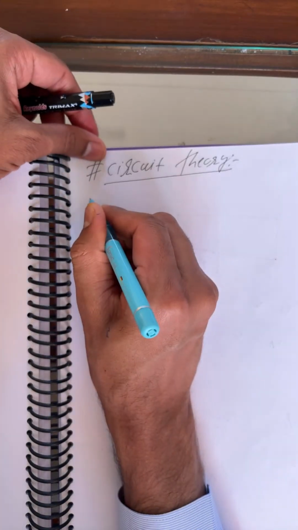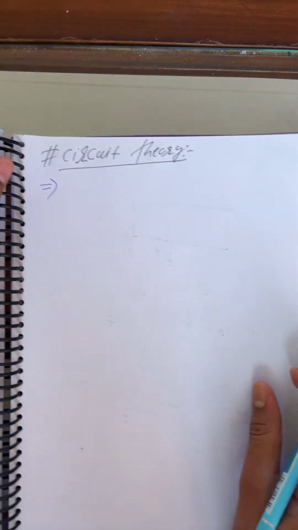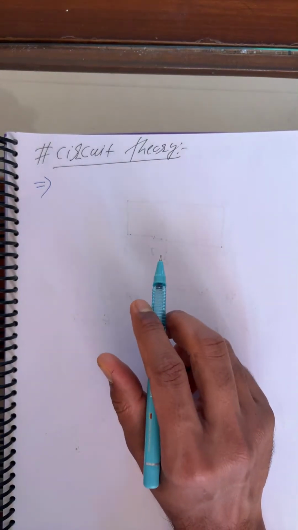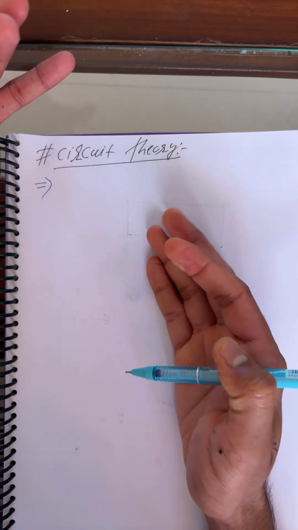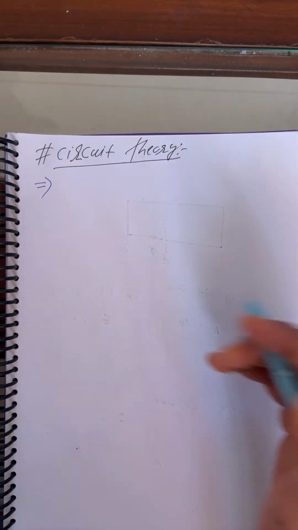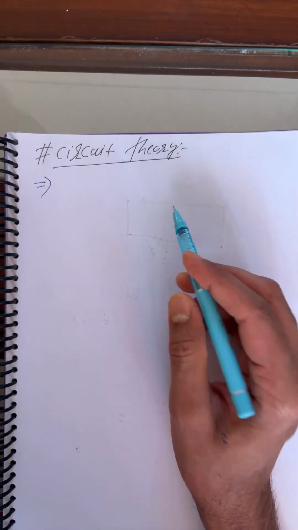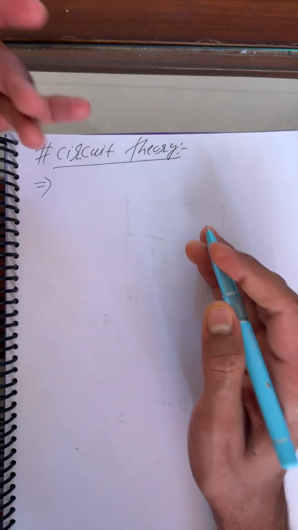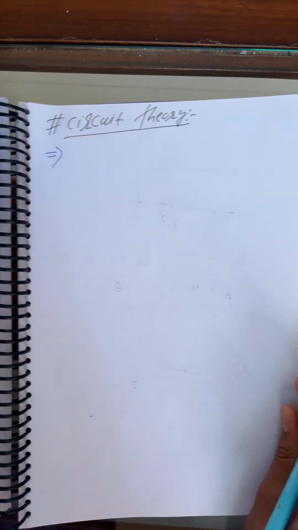Circuit theory is a linear analysis which describes the flow of energy around an electrical loop. Again, I'm repeating: circuit theory is a linear analysis which describes the flow of energy around an electrical loop.